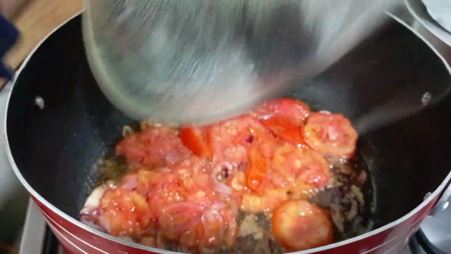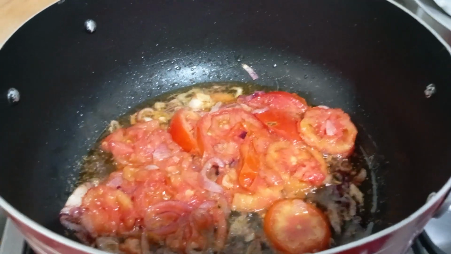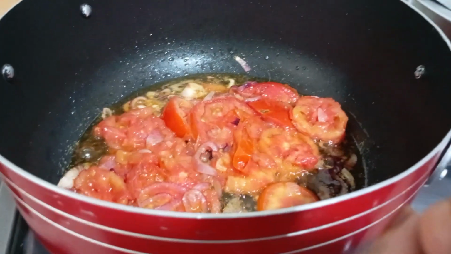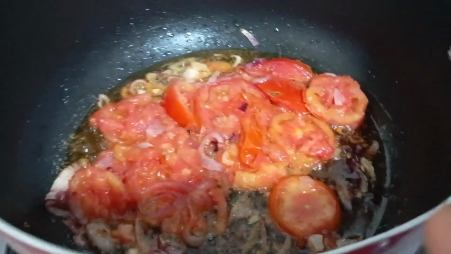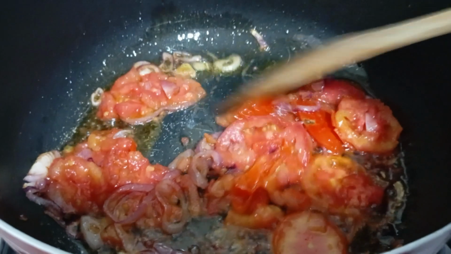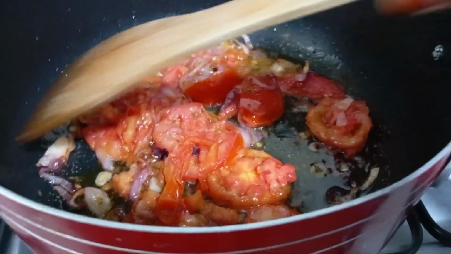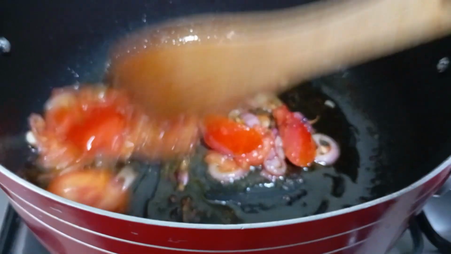I'm now going to see how my tomatoes are doing. Actually, they are very much okay, as you can see. They are doing very well. Now they can mix together with the onion well.